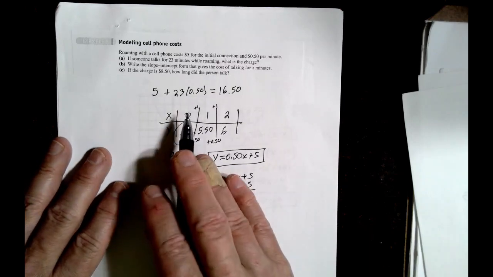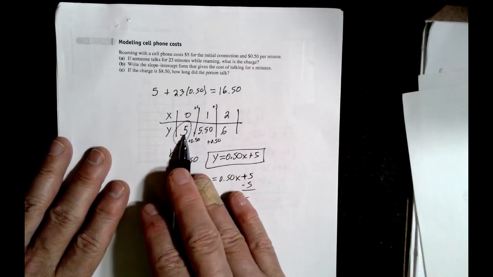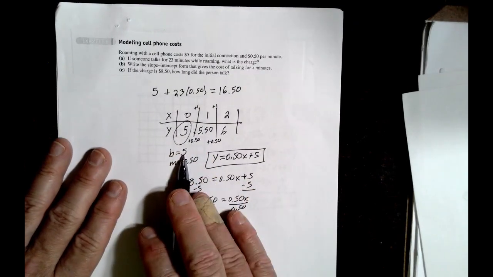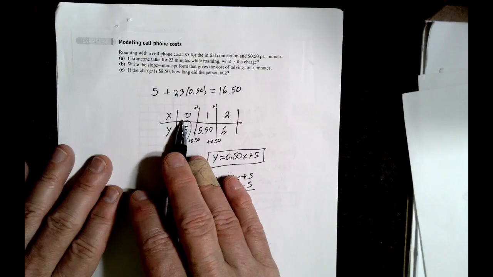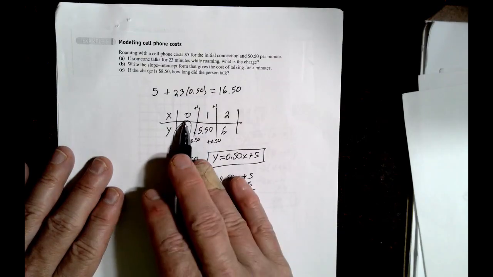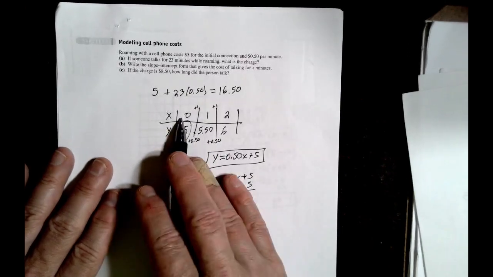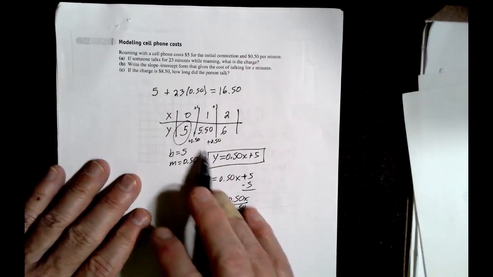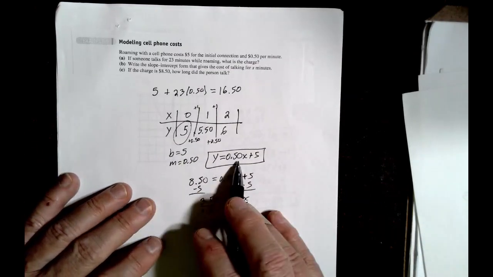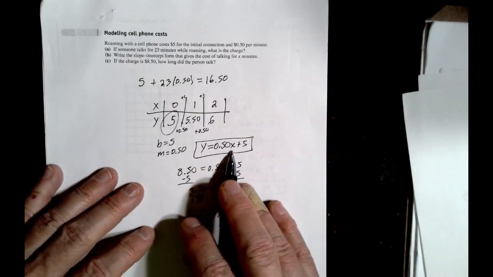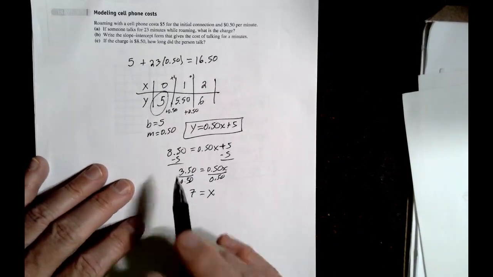All right, so first you look at where x = 0, and this has to be your b. Wherever x = 0, that is always your b. So your b is 5. Now what's your slope? It's this number divided by that number. So here it's +0.5 over +1. So 0.5 over 1 is just 0.5. So m is 0.5 or 0.50 and your b is 5. So y = 0.50x + 5.